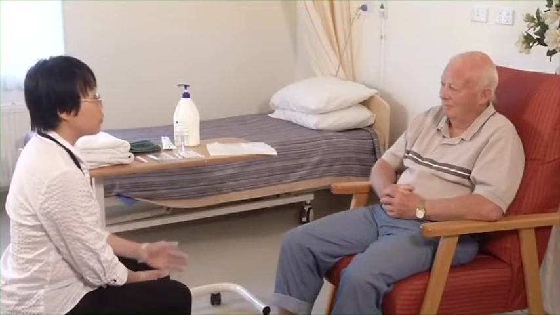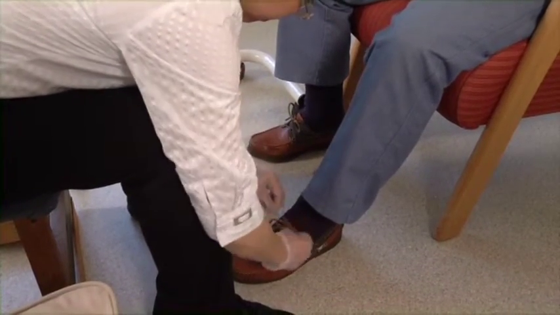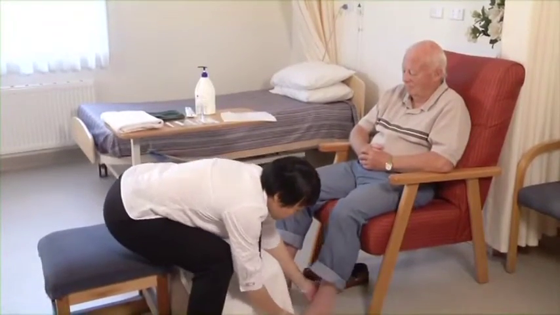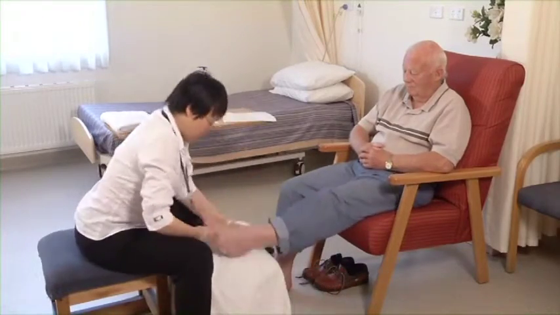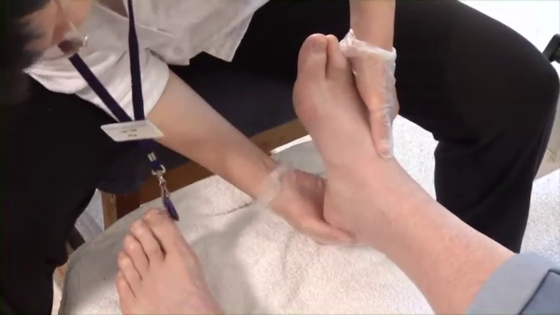Explain the foot, skin and nail care procedure to the client before you begin. Help the client to remove their footwear. Carefully raise the client's feet into a comfortable position. You should be able to attend to the feet without bending down.